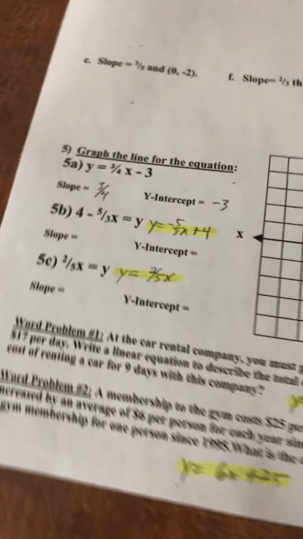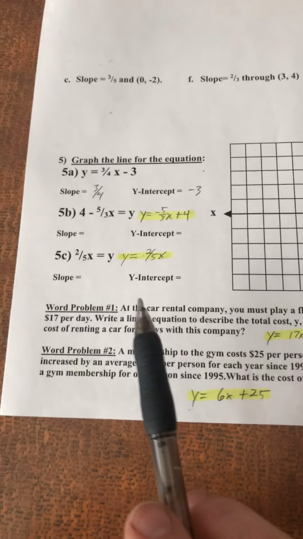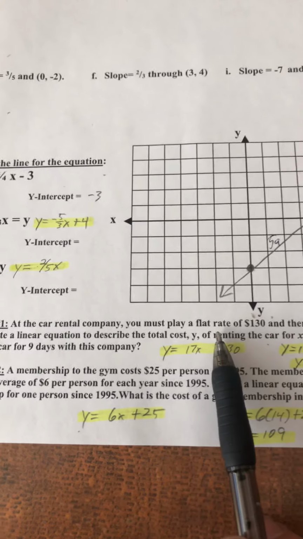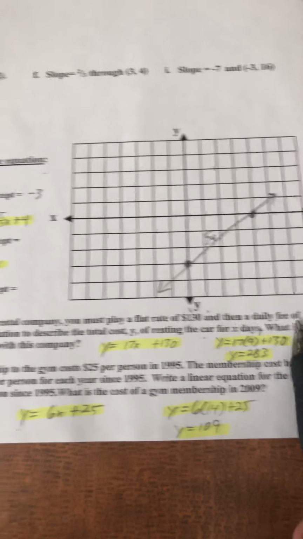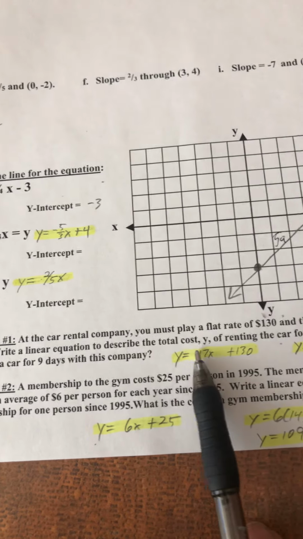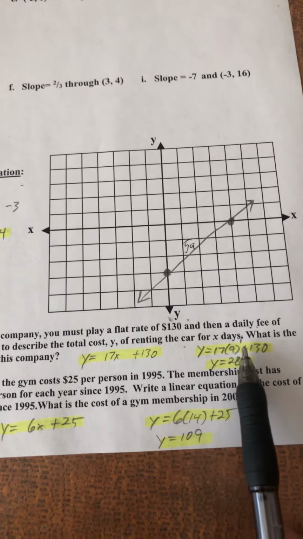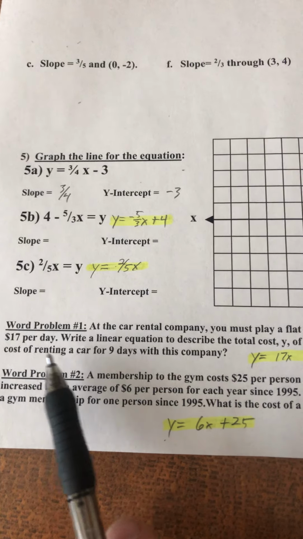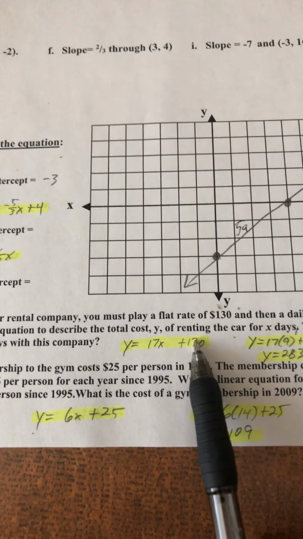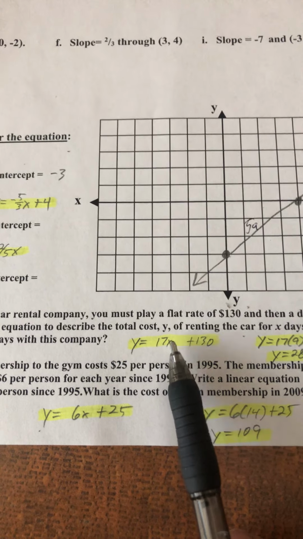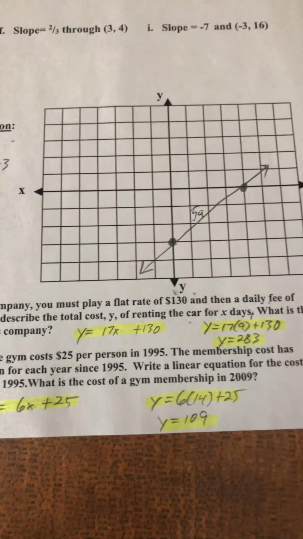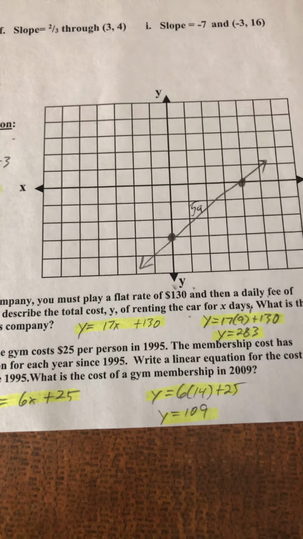Okay, and then lastly, I have word problems. A car rental company: you must pay a flat rate of $130 and then a daily fee of $17 per day. Write a linear equation to describe the total cost y of renting the car for x days. What is the cost of renting a car for 9 days with this company? Here's your flat rate, and it's 17 per day, so days are going to be x. So let's go 9 days and plug it in there, and you get y equals $283.